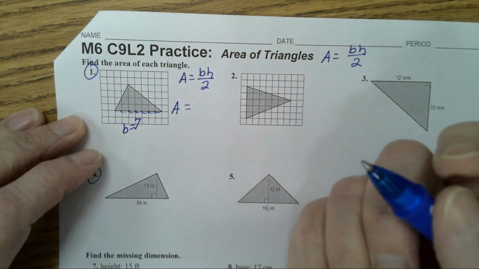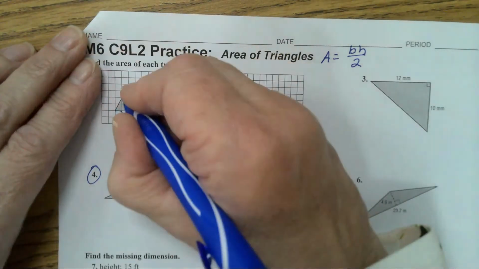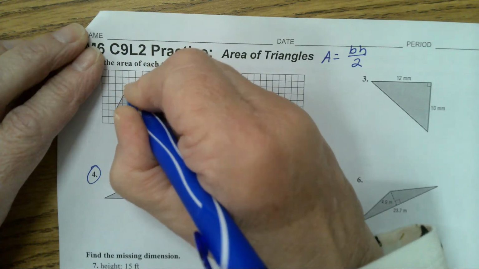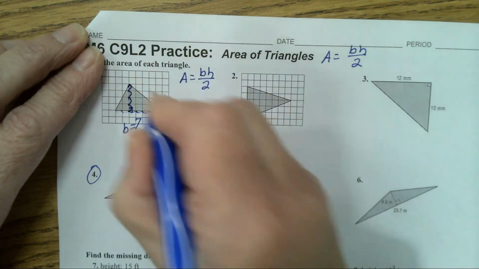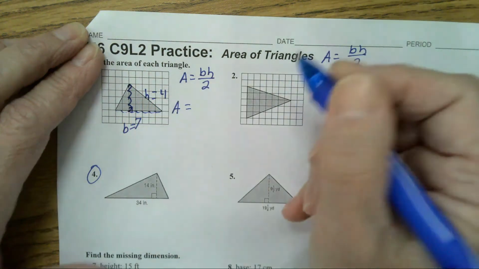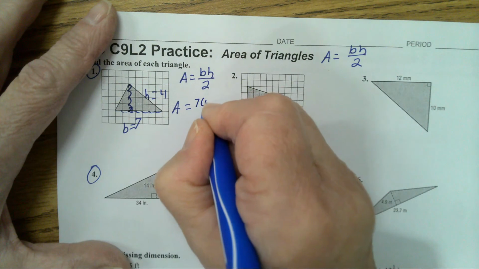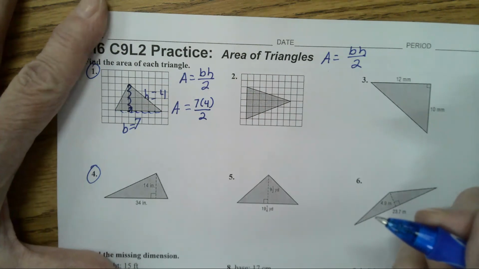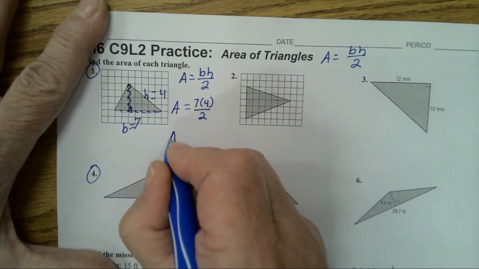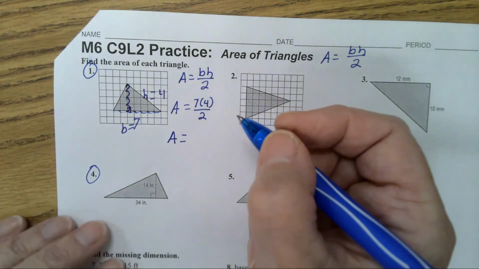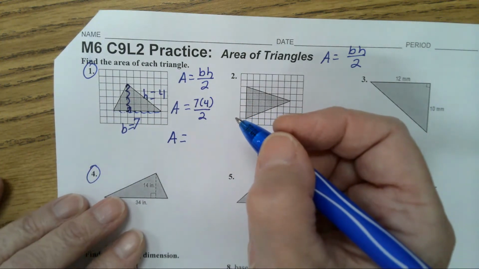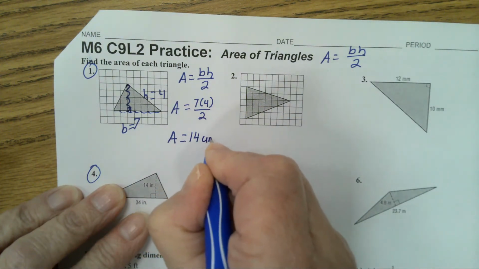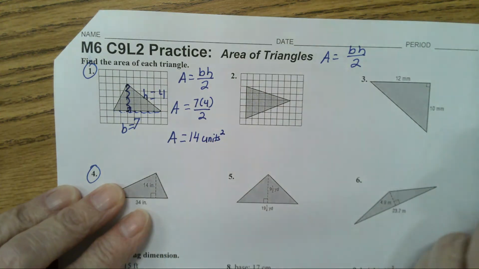Now the height is the straight up and down distance from the bottom to the point. There's the point. Here's the bottom. It is 1, 2, 3, 4. The height equals 4. So we're going to have 7 times 4 divided by 2. Now, if you don't know that, in your calculator, you put 7 times 4 divided by 2. Then you have to put A equals, what'd you get? 28 divided by 2 is what? 14? 14 units squared. Any questions on that one?